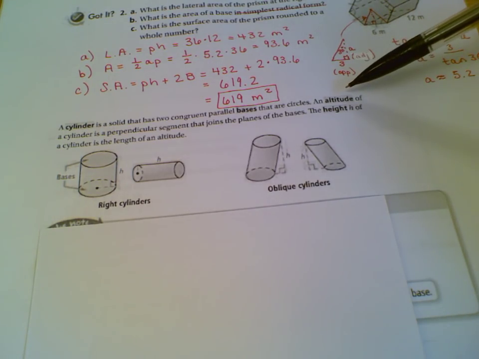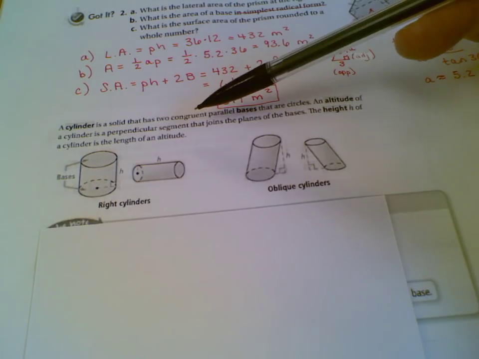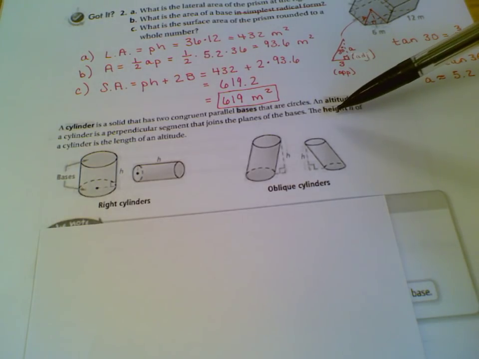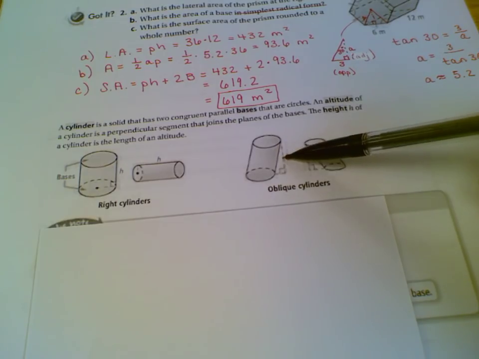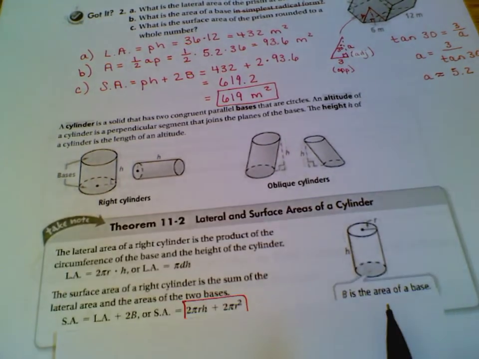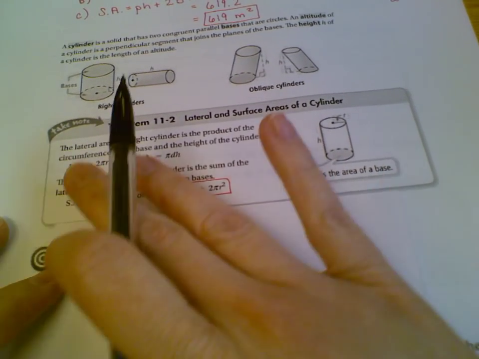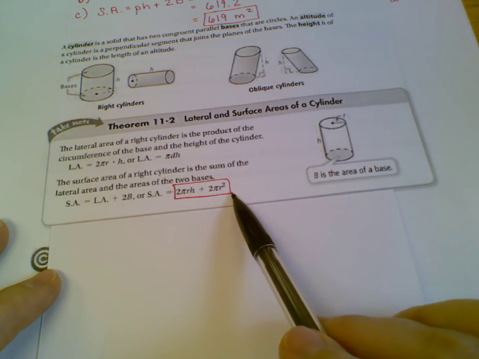Some vocab, just making sure you understand. The altitude of a cylinder is a perpendicular segment that joins the planes, and then the height is going to be the length of that altitude. So you're always wanting to make sure that you have a perpendicular height, and that's what you use. So our formula, again, the book makes it somewhat difficult writing in all of these extra pieces with lateral area. I highlighted the one that you're going to use.